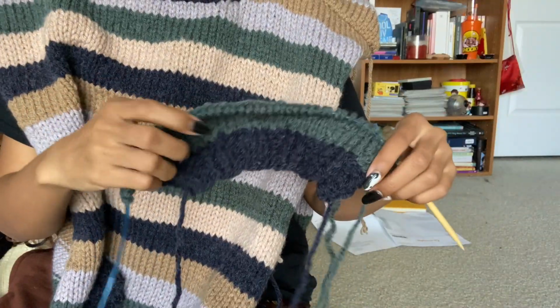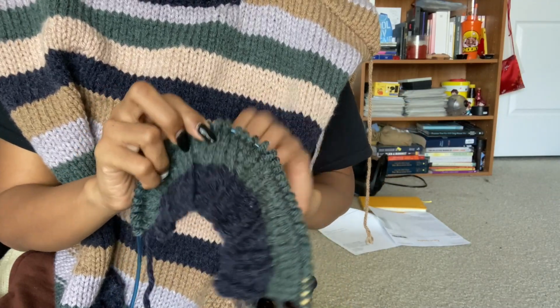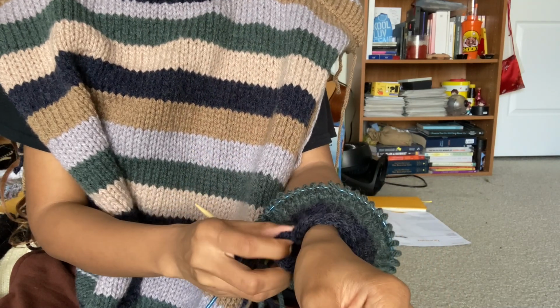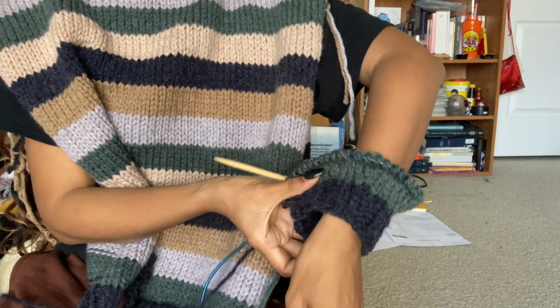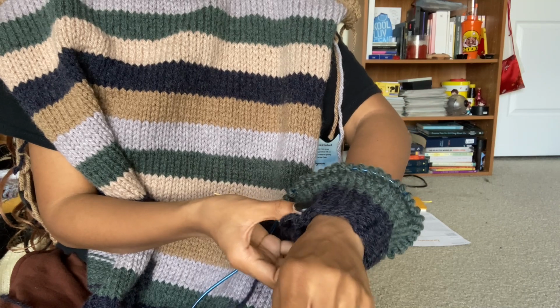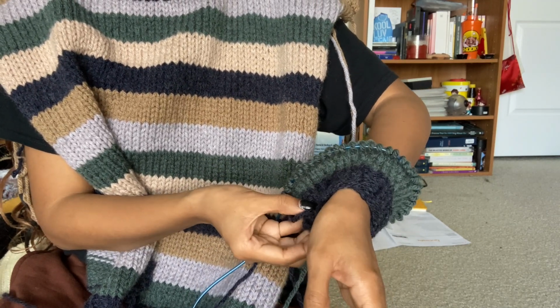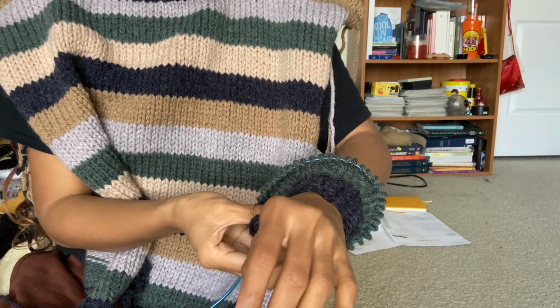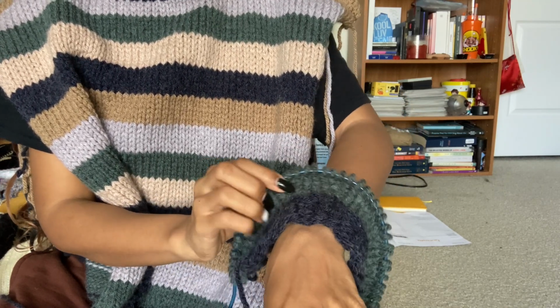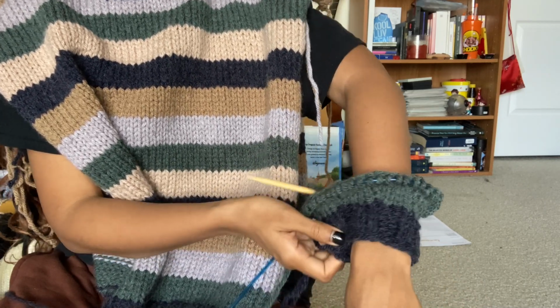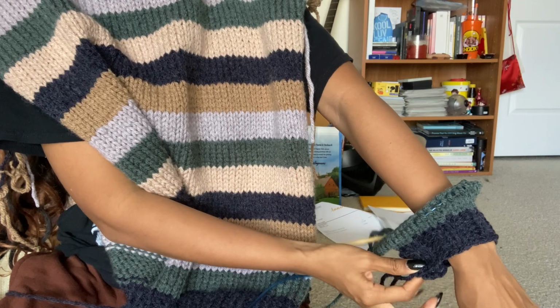So while I was doing that, for each row after finishing the increases, I kind of place it on my wrist like this, just to see how wide the sleeve is actually going to be. And usually I make my sleeves really wide, but for this sweater I don't want them to be super wide like I usually do. So I only did the increases for 3 rows, and now I'm just going to work the sleeve regularly, and this is how wide the sleeve will be.